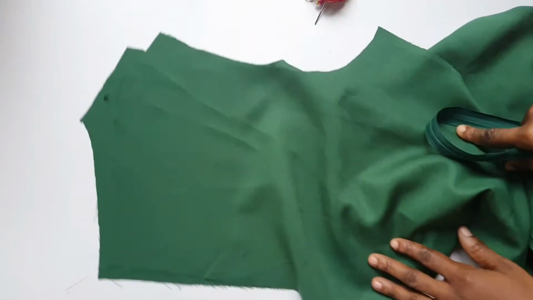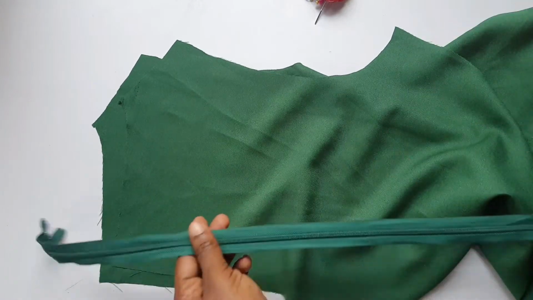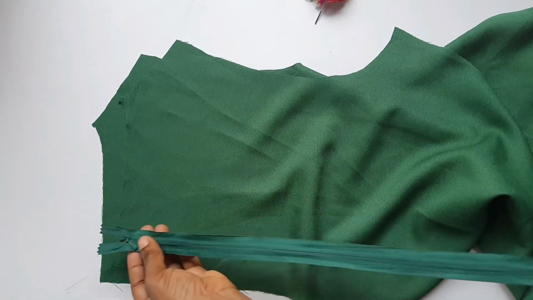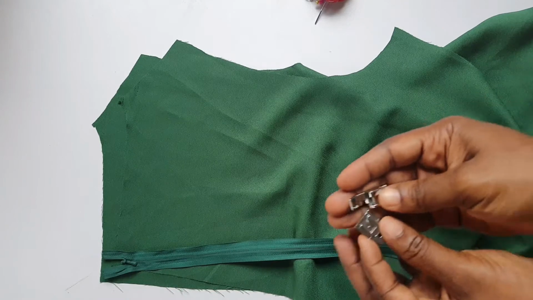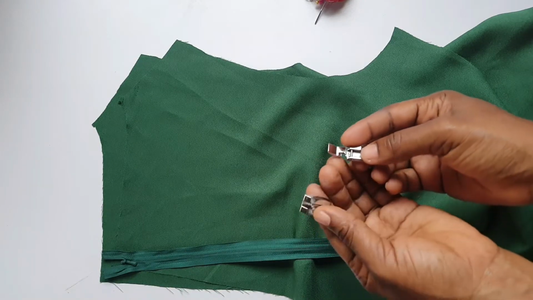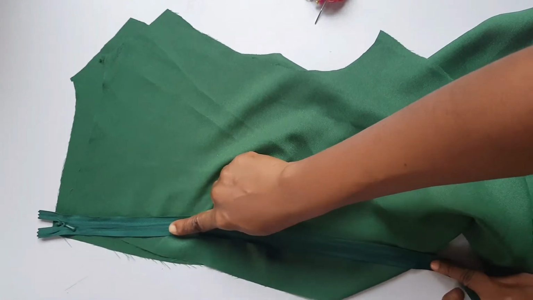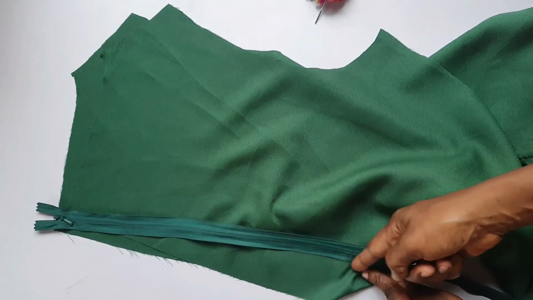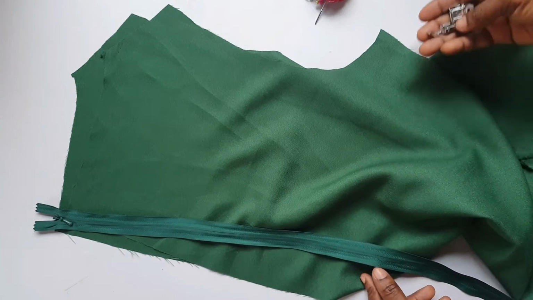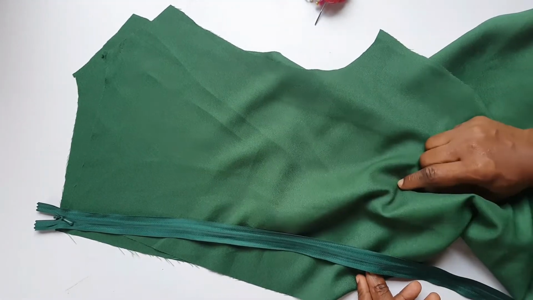It's time to make the back. I'll be using an invisible zipper. So I have two zipper feet, so I'll be using both. After attaching the zipper, I will use this one at the end just to get the stitch line straight down to the length of the dress.